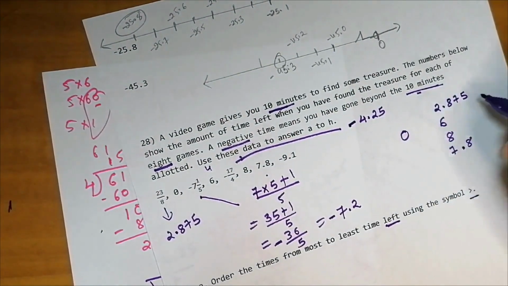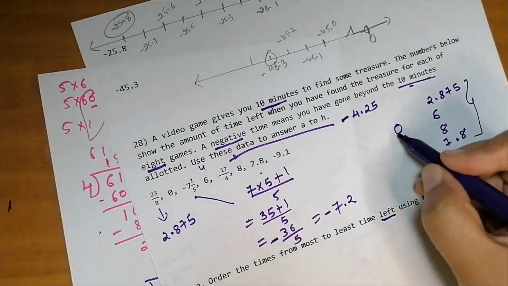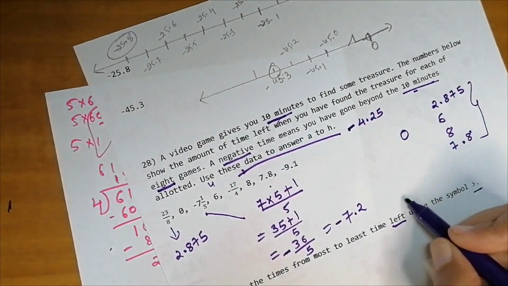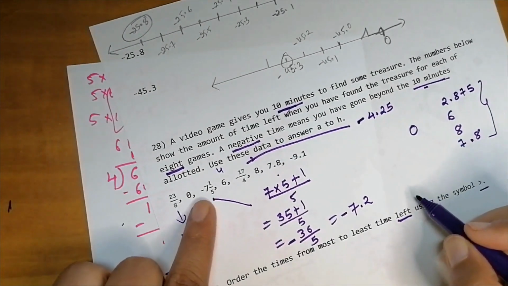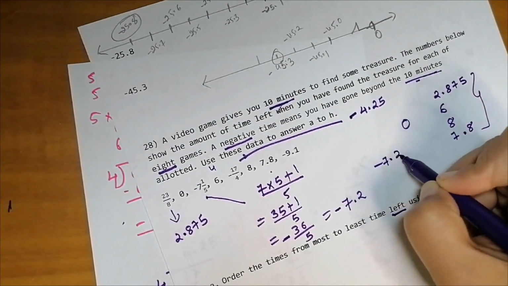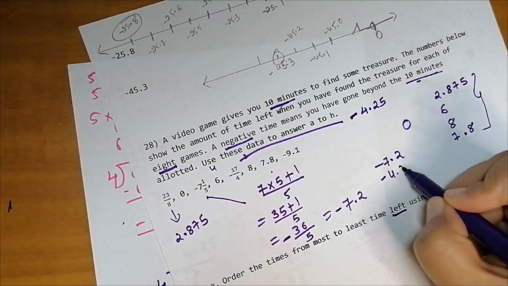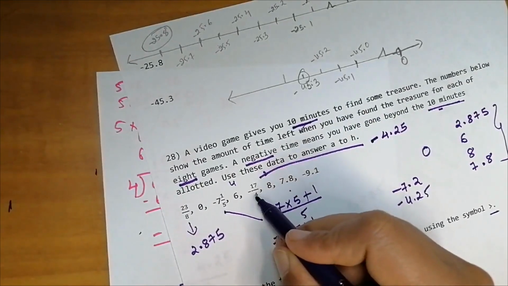Then I have my negatives here. I'm just making my life easier. Okay, then 0. All my negatives I'll put here. Minus 7, so the 7 1 over 5 is actually minus 7.2, right? Then I have one more negative here, which is minus 4.25. This one, 17 over 4, right?